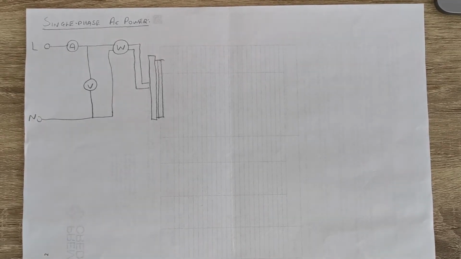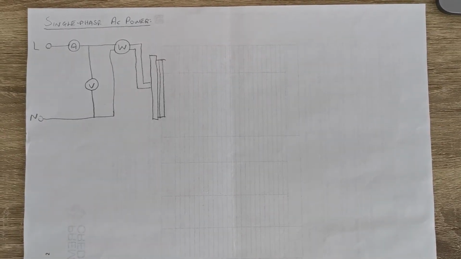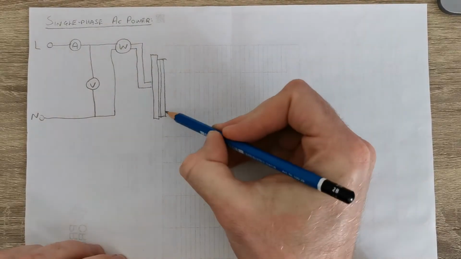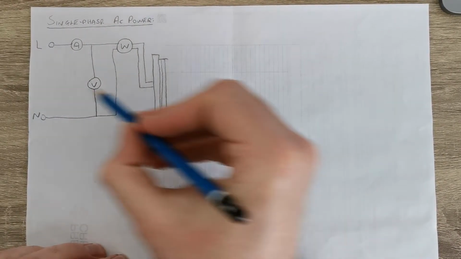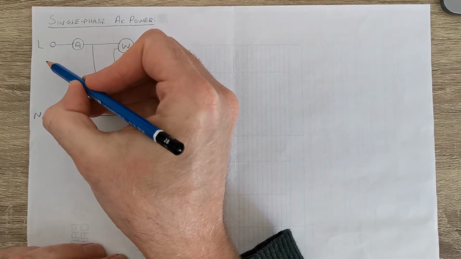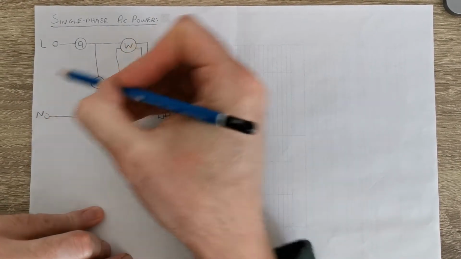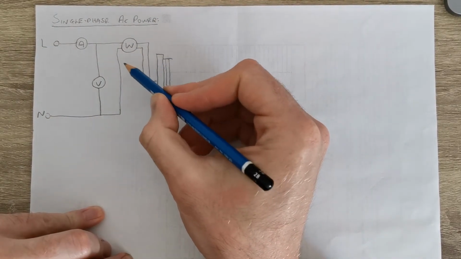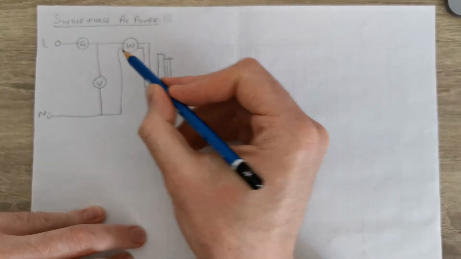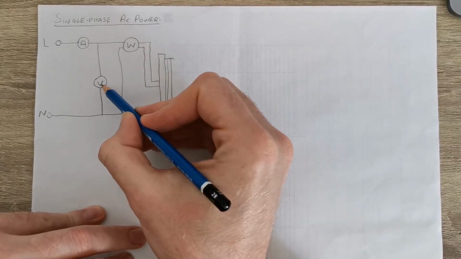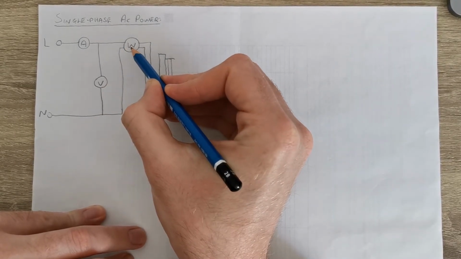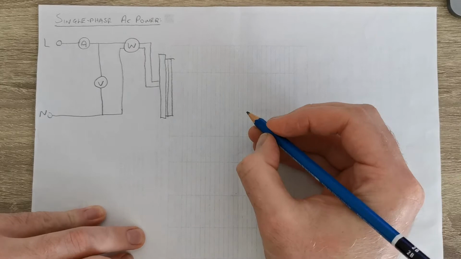So in this question, we have a scenario where we have a fluorescent lamp fitting connected to a 230 volt supply. So here's our live and our neutral. And we've 3 meters connected to the supply to this lamp. So we have an ammeter, a voltmeter, and a wattmeter. And we're given readings on these 3 devices.